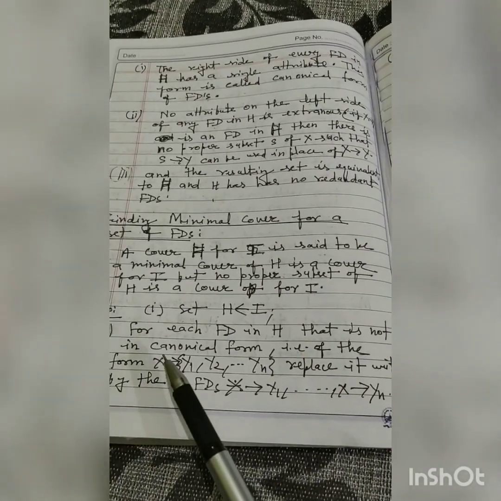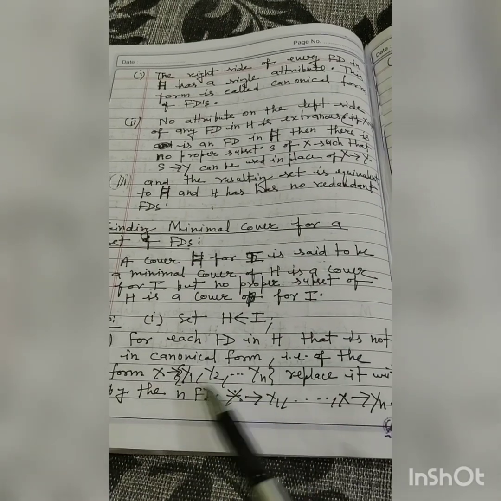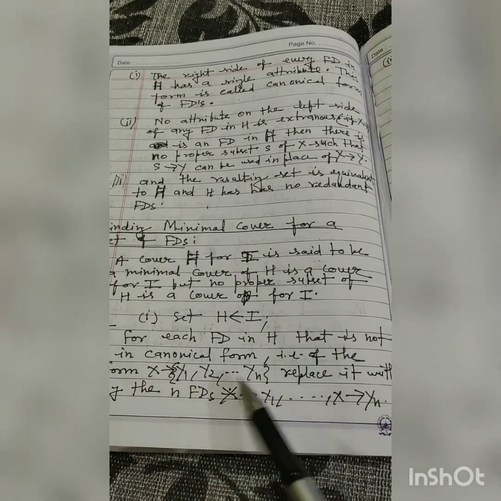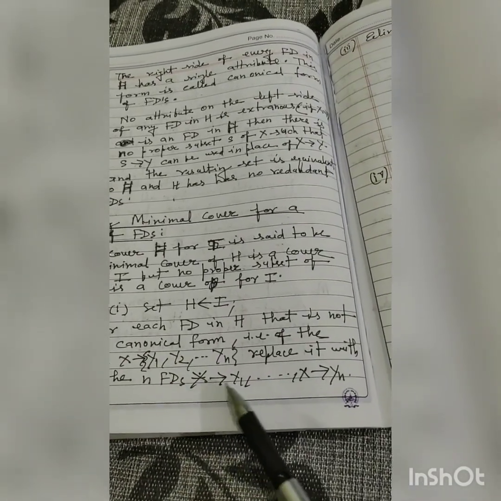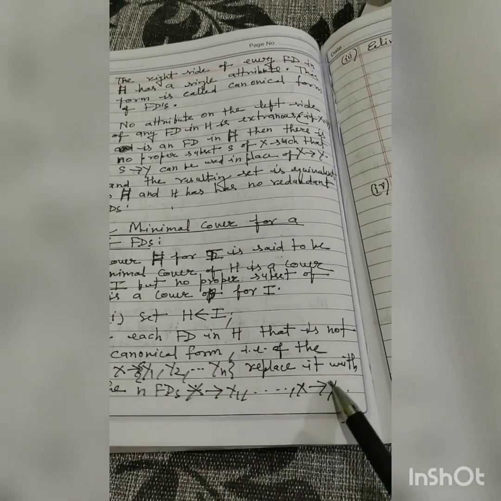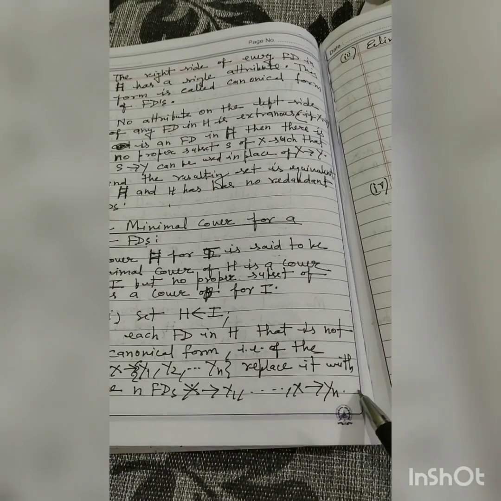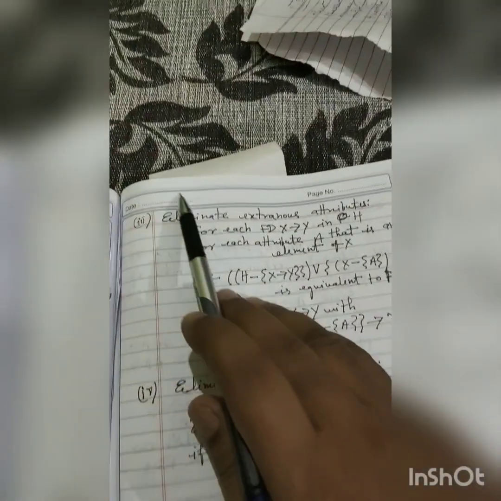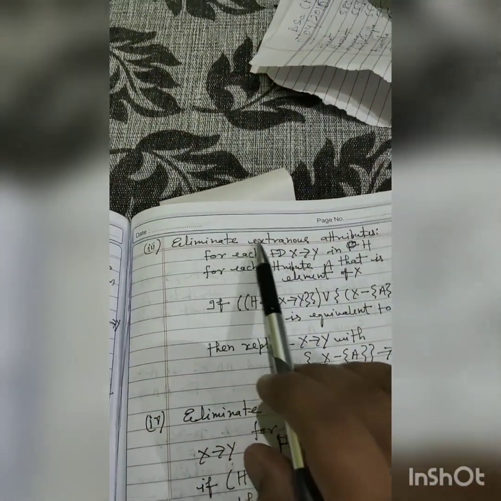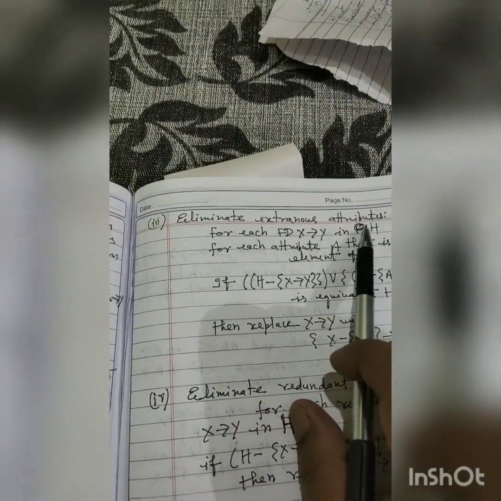Right? If any FD is given to you in this form, X to Y1, Y2, ..., Yn, then you will convert it into the canonical form like this: X to Y1, X to Y2, then X to Yn, and so on. Now you will eliminate the extraneous attributes.